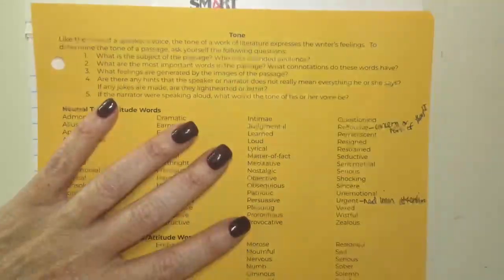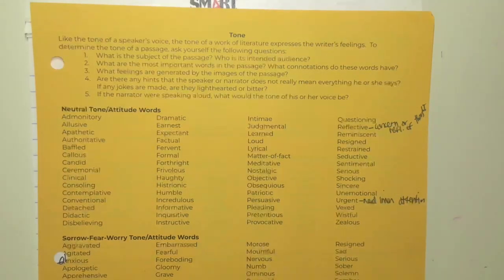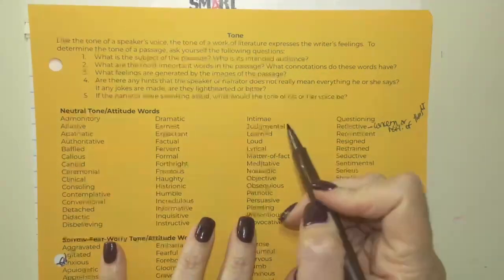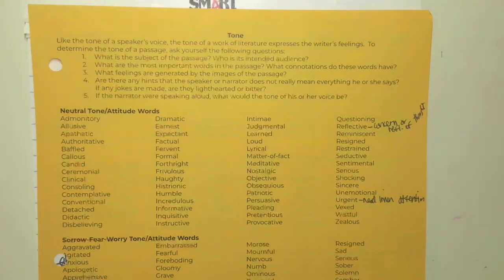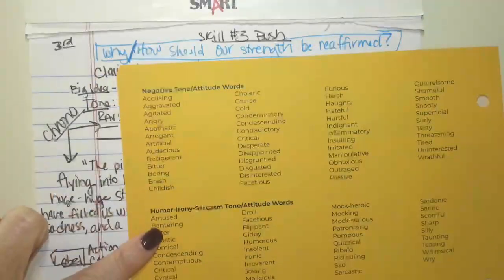What I want you to do is as we define tone words, as you look them up, you guys think you know what some words mean, but you don't know the nuance of each word. So when we look up a tone word, jot down a shortened definition of it so you have it every time. So notice we have neutral, sad, positive, negative, humor.